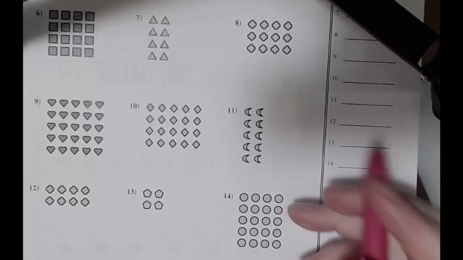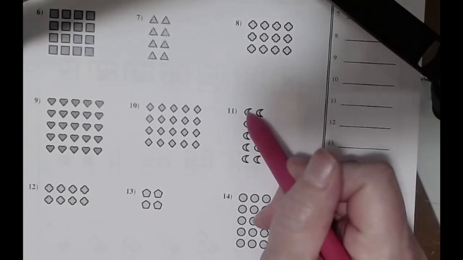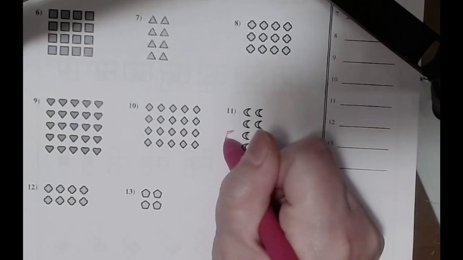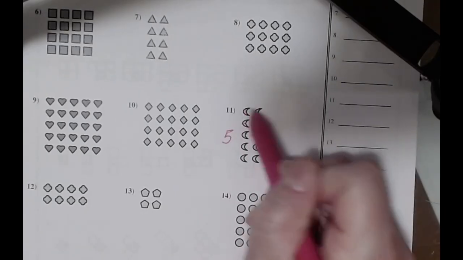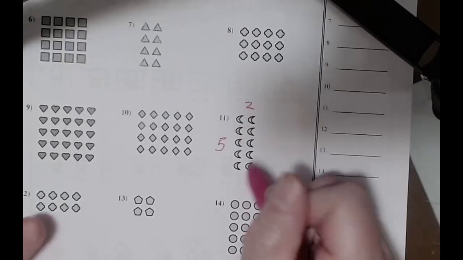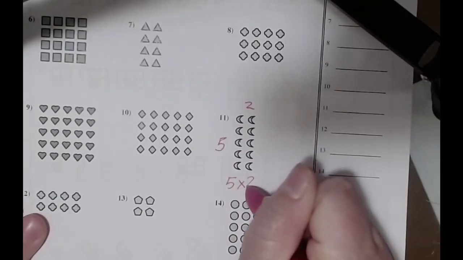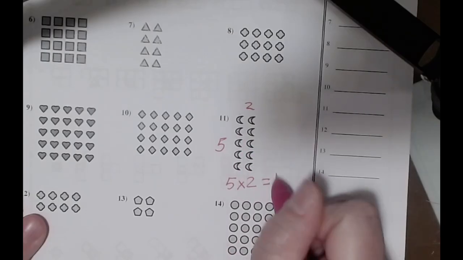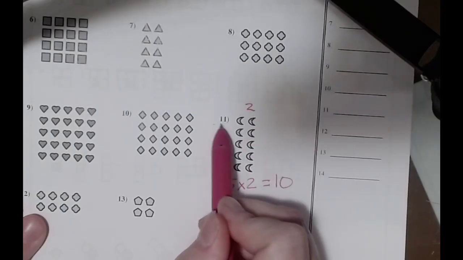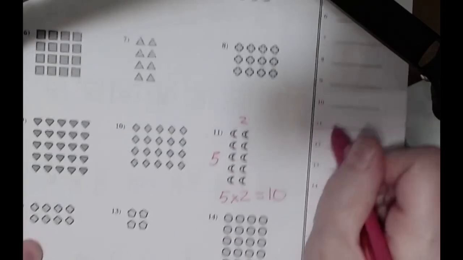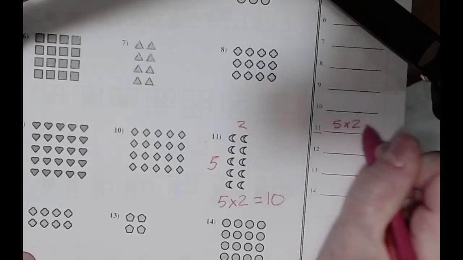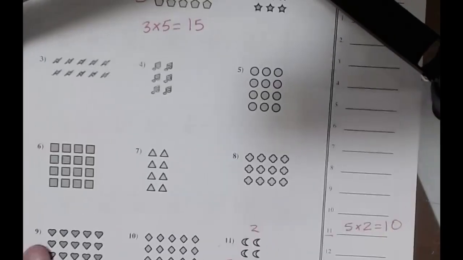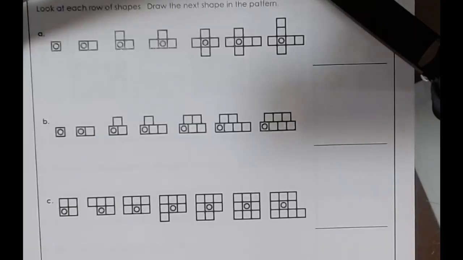I'm going to do number 11 as a second example. So again, how many down? 1, 2, 3, 4, 5. How many across? 1, 2. So again, they can either choose 5 times 2 equals, and you're going to add these, 2, 4, 6, 8, 10. Or, since this is number 11, you come over here to number 11 and do 5 times 2 equals 10. Okay? So either is fine, but that is how we do this page.